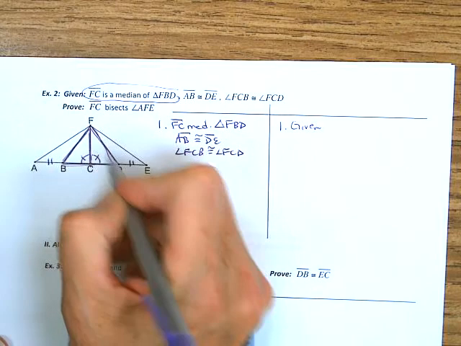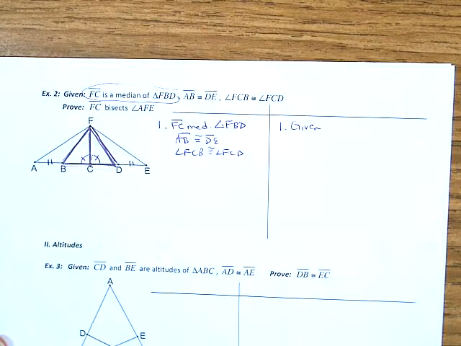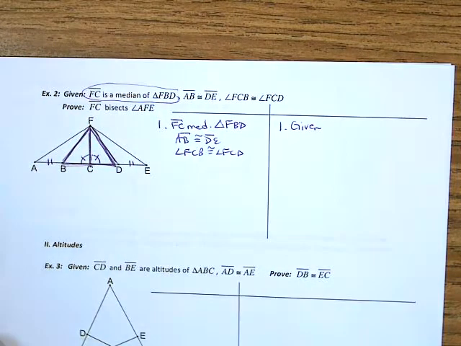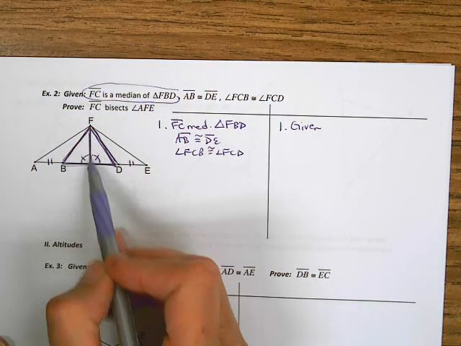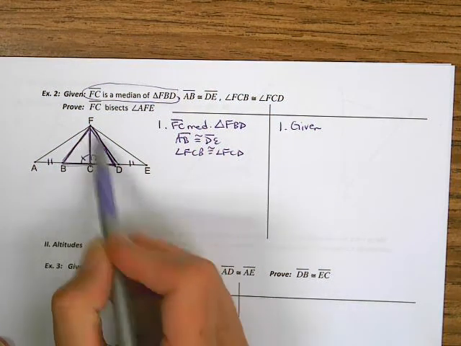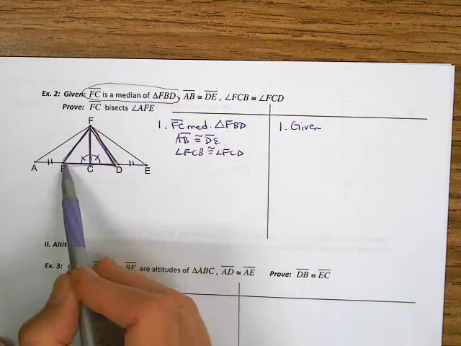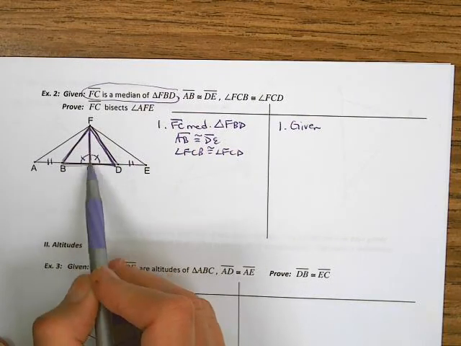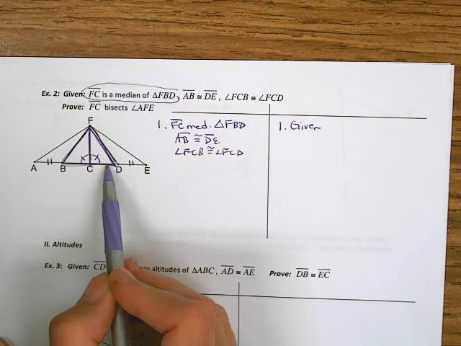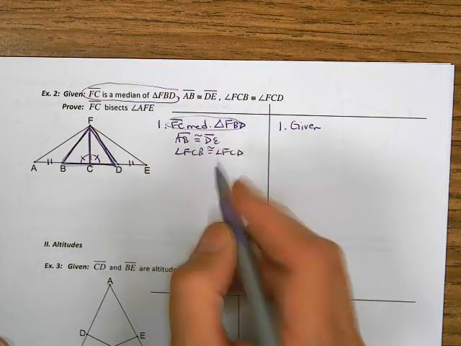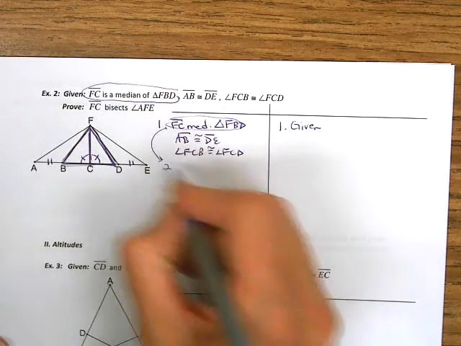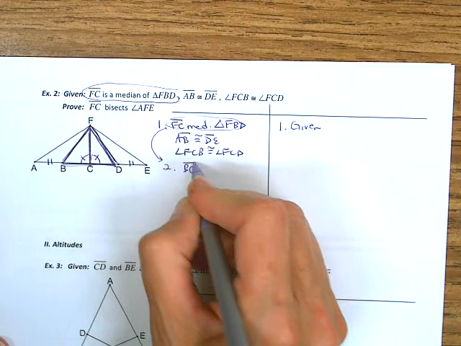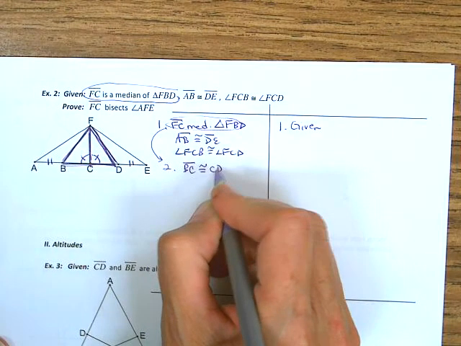Okay, so now we remember a median divides the opposite side into two congruent segments. So if FC is a median for this triangle, it's dividing this opposite side here. Here's the median. It's dividing this into two congruent parts. So this median is going to tell me that BC is congruent to CD.